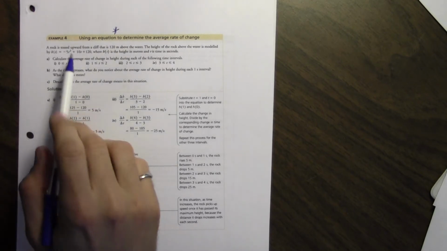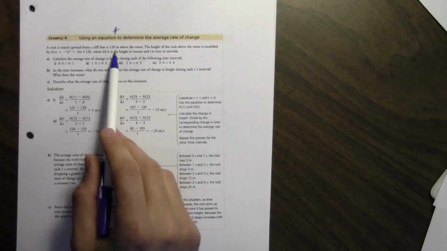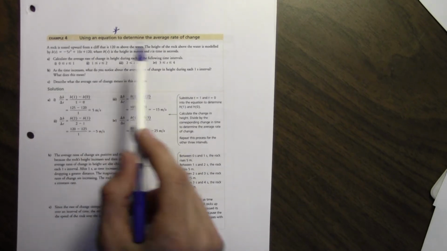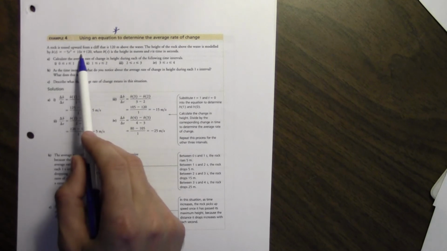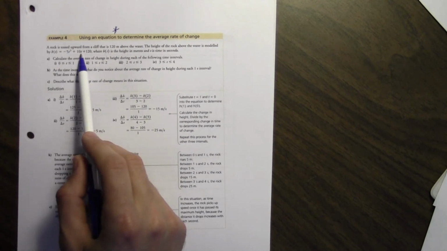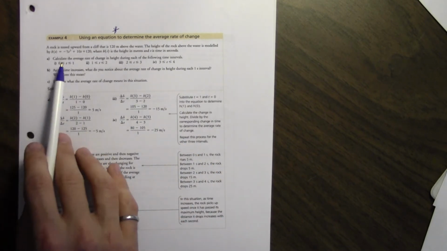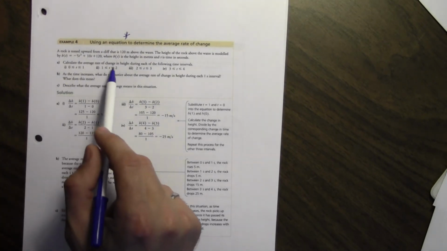So it says a rock is tossed upward from a cliff that's 120 above the water. There's the y-intercept, 120. The height of the rock above the water is modeled by this, where h is the height in meters and t is the time in seconds. So there's our pretty stereotypical parabola function. It says calculate the average rate of change in the height during each of the following intervals. So how do we do this now?